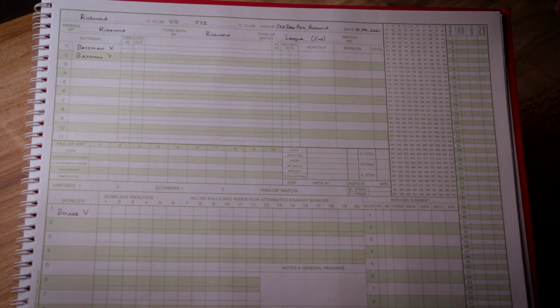I am the first team scorer for Richmond, and hopefully this is a fairly simple tutorial about how to begin with scoring cricket. Okay, so there are essentially 6 key areas to a scorebook.